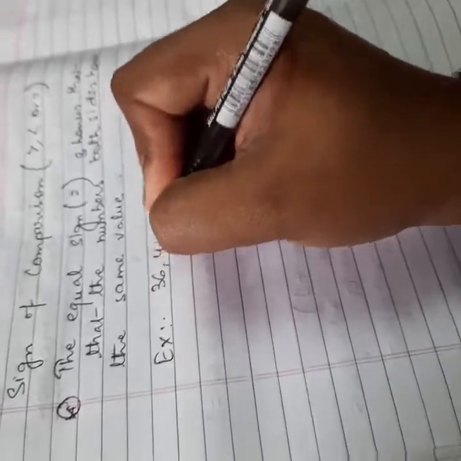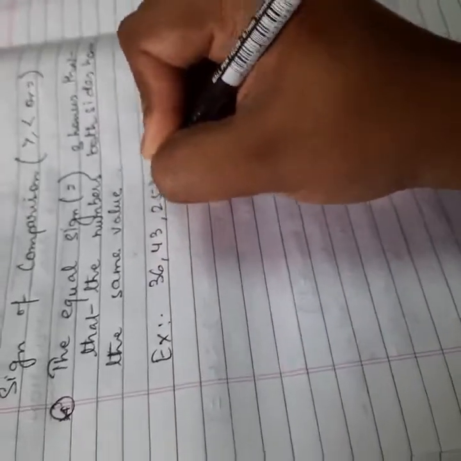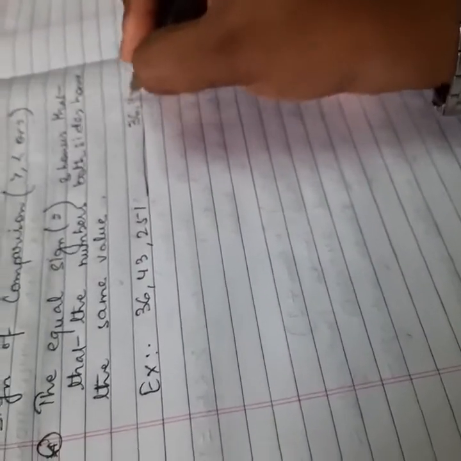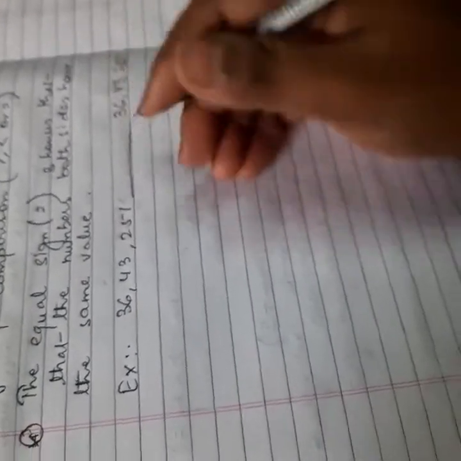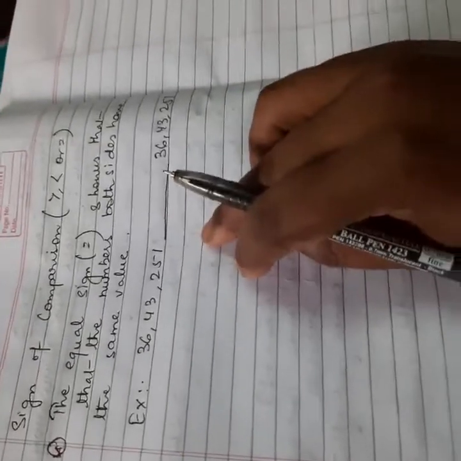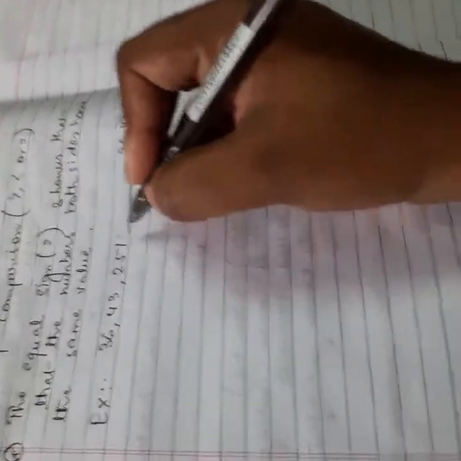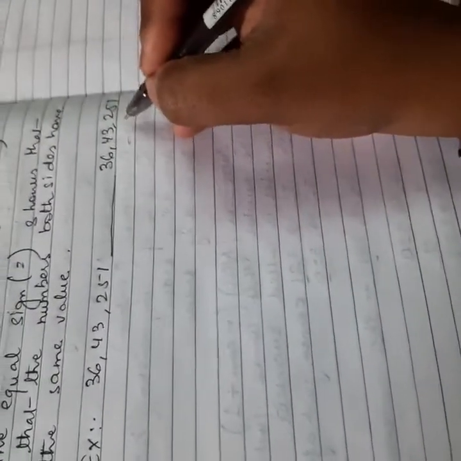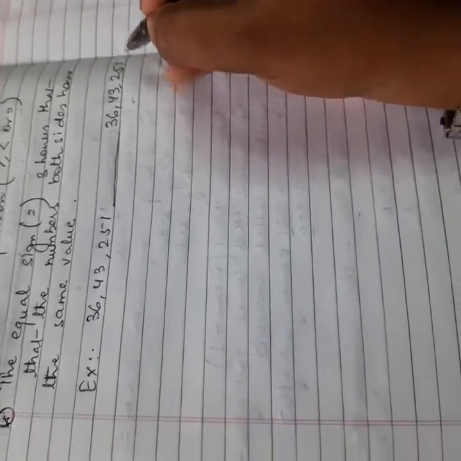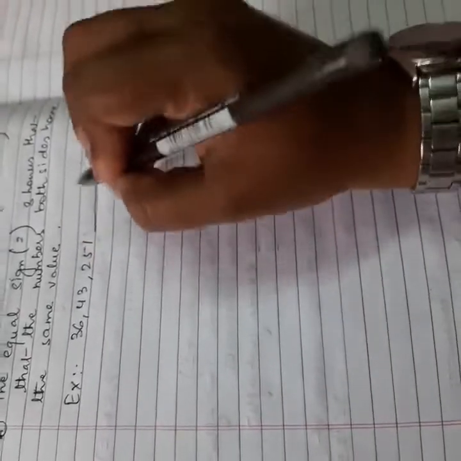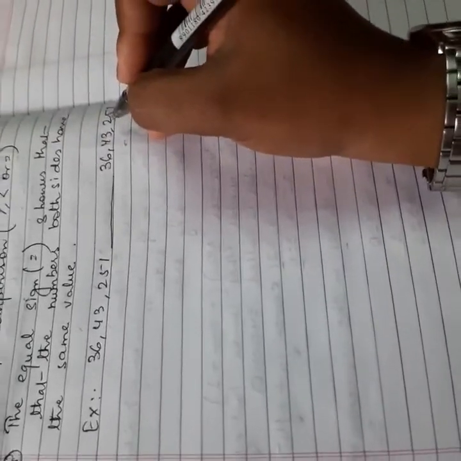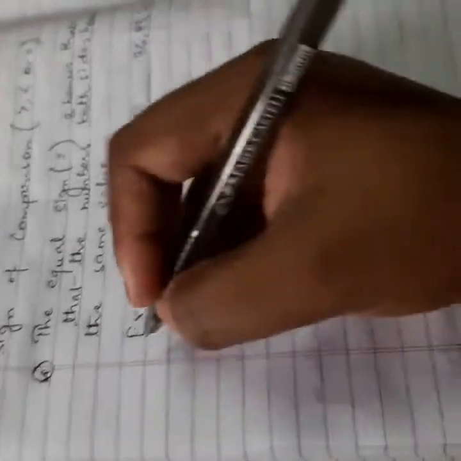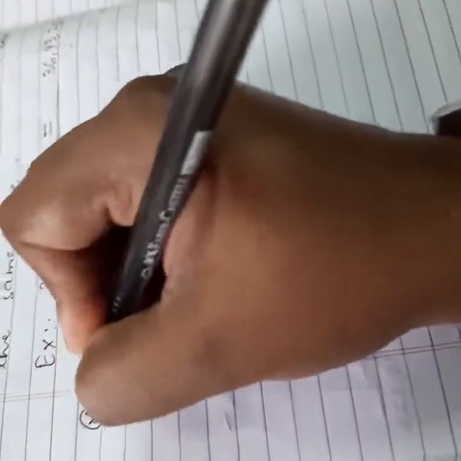36 lakh 43,251, if we compare it with 36 lakh 43,251. Now we are comparing these two numbers. So what do you think? Both the numbers are same? Yes, both the numbers are same. So when both the numbers are same, we put equal sign. Now we'll move on to the greater sign.